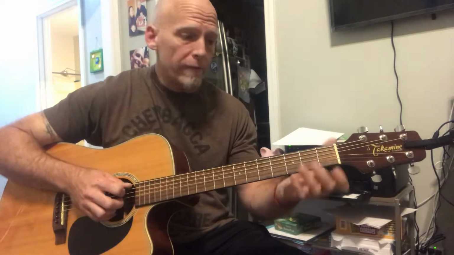Now, if you're not familiar with major scales, until you get familiar with how they work, it's probably a good idea to begin and end your scales on the root notes. Which is to say, if you're playing in C, you want to begin or end on one of those C notes.